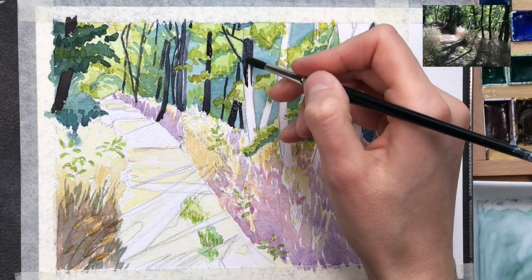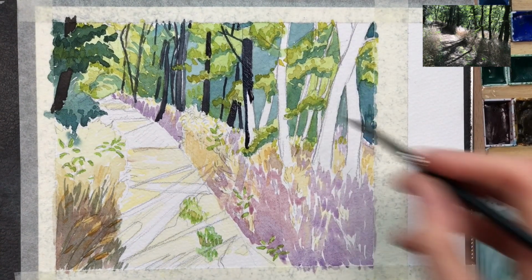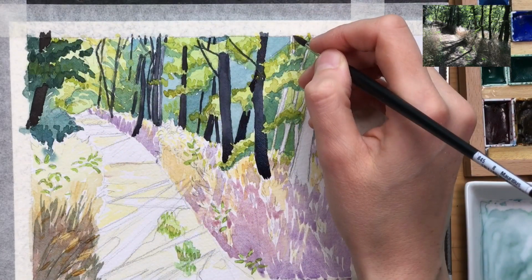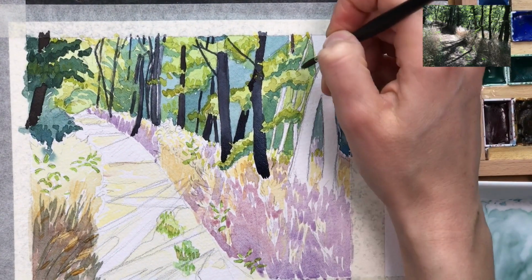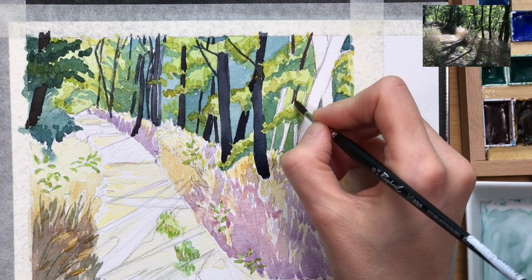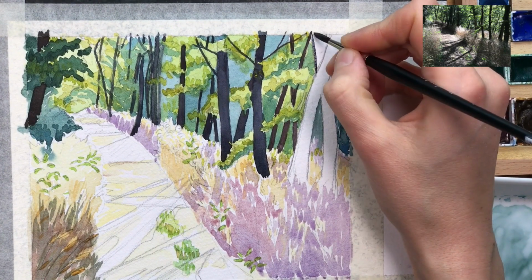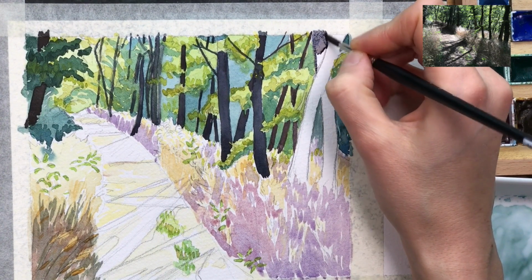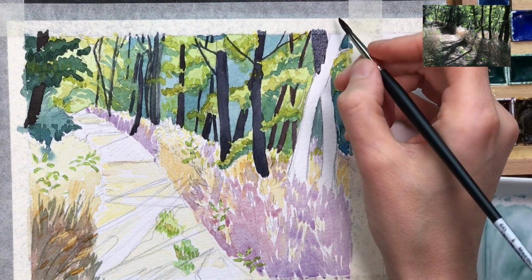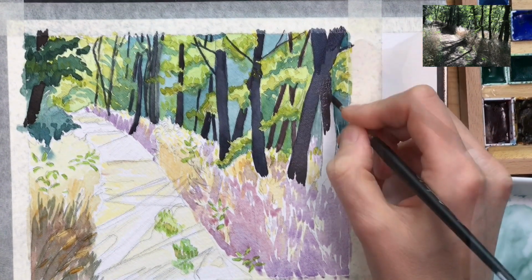Sometimes these two things are a little bit different, so you have to really activate your memory of what the scene was like when you were standing there, if you don't paint on location. So I'm taking my time with all of the small and large tree trunks. And here and there I'm adding a few additional branches that overlap parts of the foliage. It can be helpful to mix a bigger amount of paint if you know you have to cover a lot of paper.